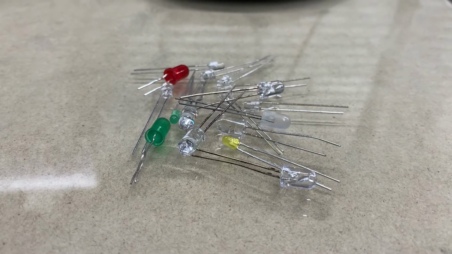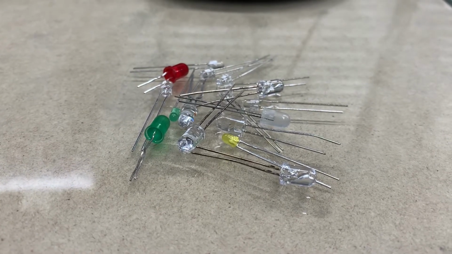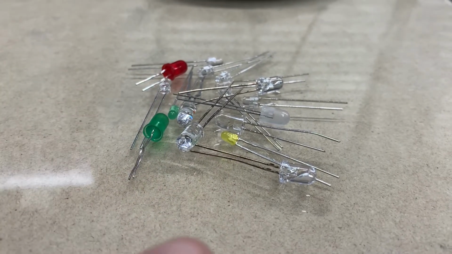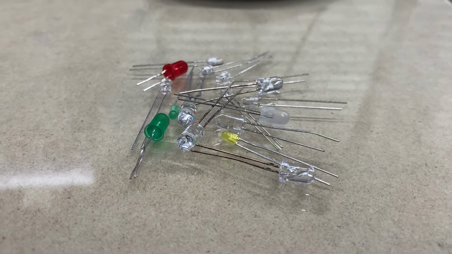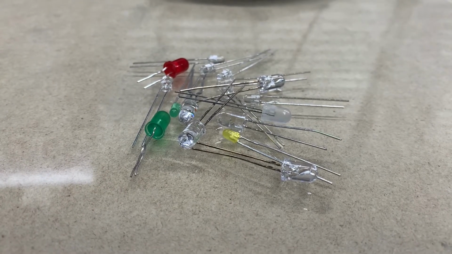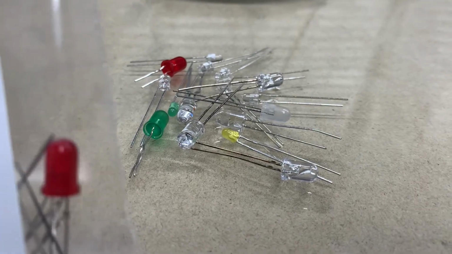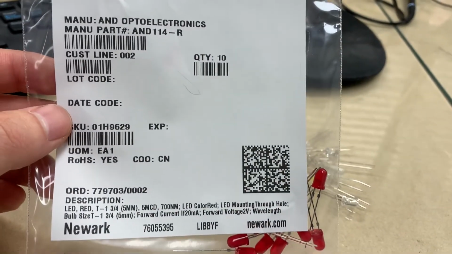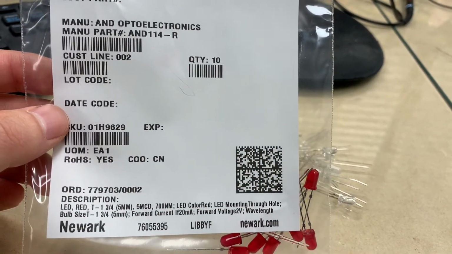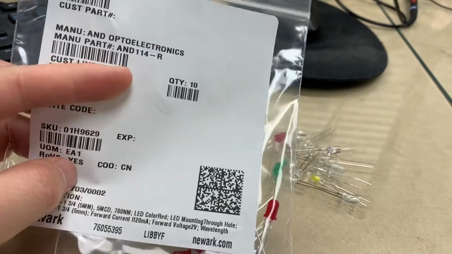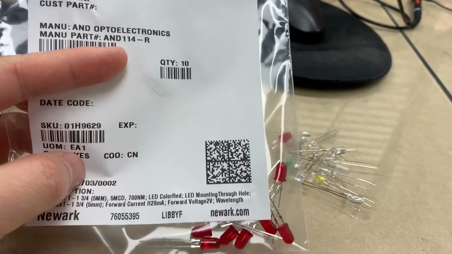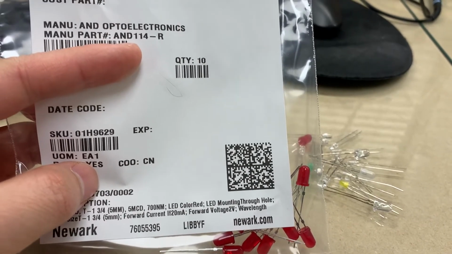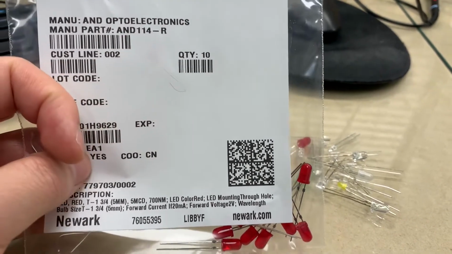Now, not every single LED can actually work as a SPAD, as I have found out because I've tried all of them. This little pile that I have around my shop here, and none of them actually work. So I have to go and order some special LED here I got from Newark. Okay, the AND114, because I saw some video and also posts online that say the AND113 and 114 can actually work as a SPAD.